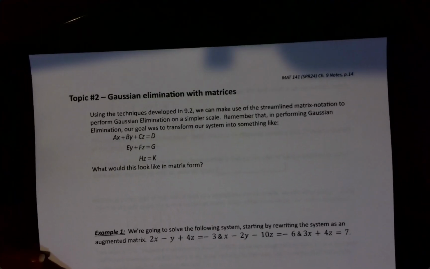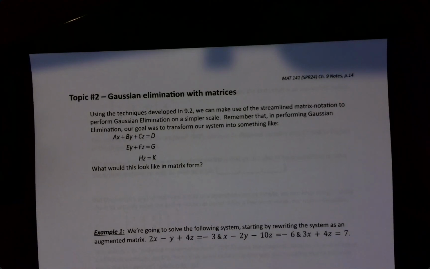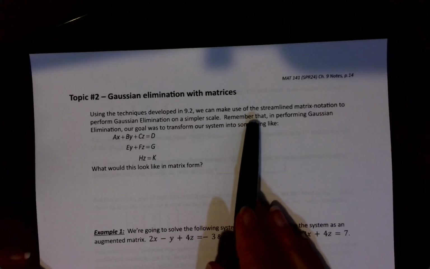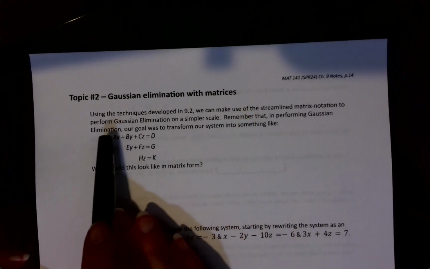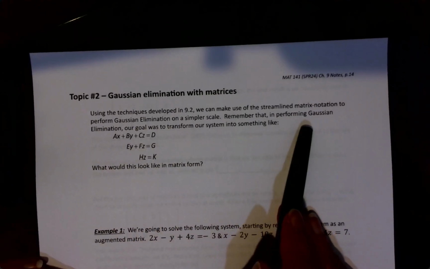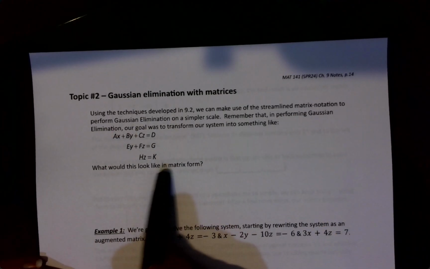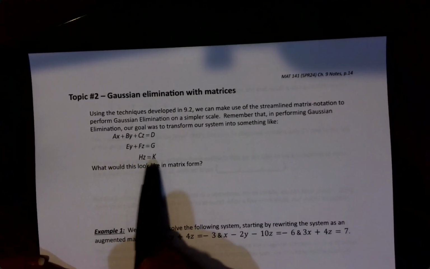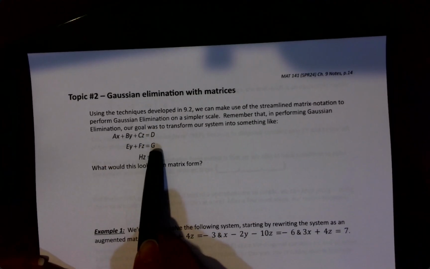Our next topic, we're going to look at Gaussian elimination with matrices. Using the techniques we developed in 9.2, we're going to make use of the streamlined matrix notation to perform some elimination. Remember that our goal in doing elimination is to transform our system into something that looks like this, where I can solve for a variable z, then substitute that back in to solve for y, and substitute y and z back in to solve for x.